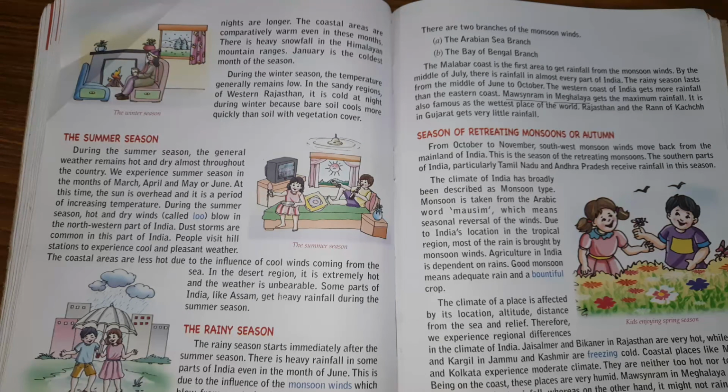Mawsynram in Meghalaya receives the world's highest rainfall, whereas on the other hand, it might not rain at all in Jaisalmer in Rajasthan in a particular year.